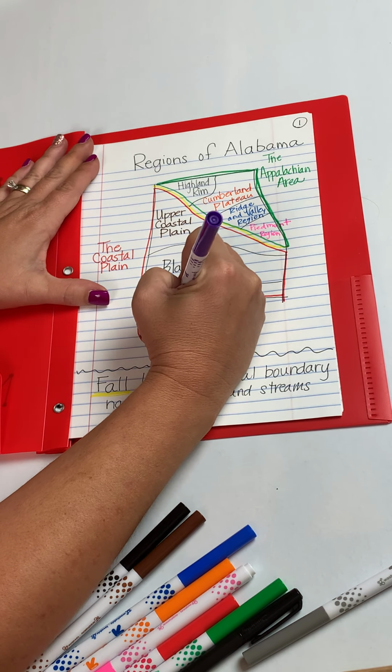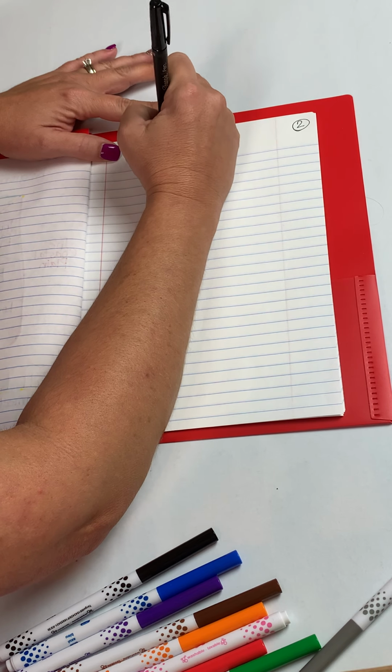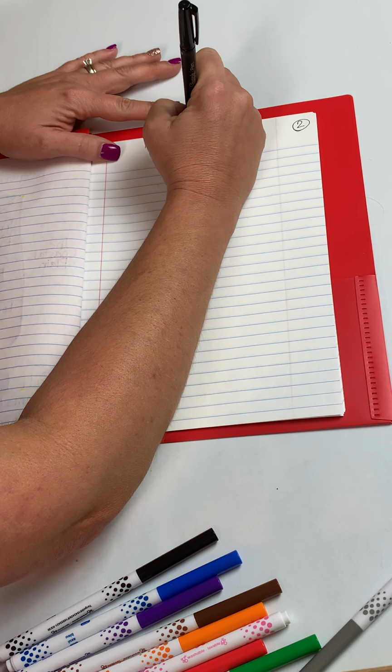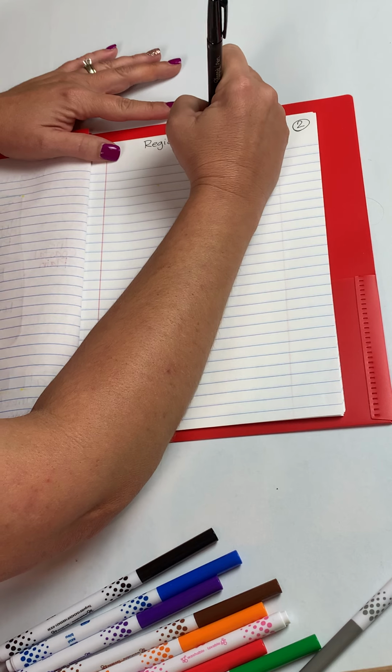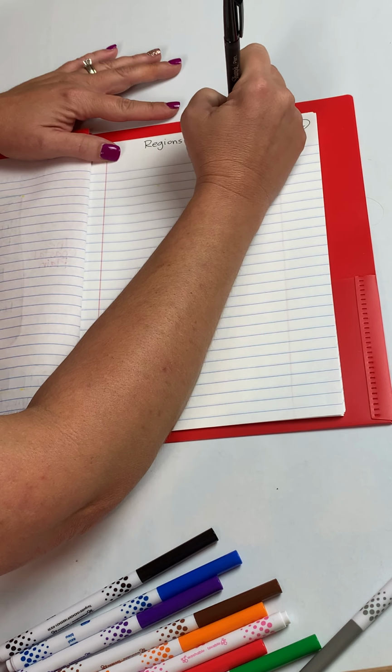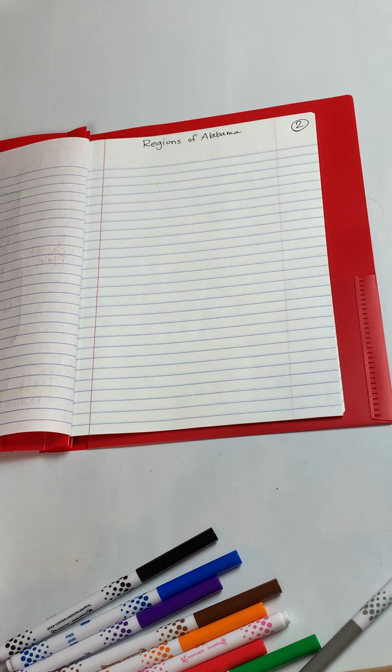All right. And at the top, we're going to write something right on the line. So stay up here. We are going to go ahead and write regions of Alabama again, because now we're going to get a little bit of information about each one of those regions that we talked about. All right.